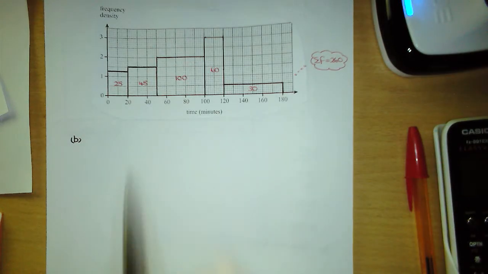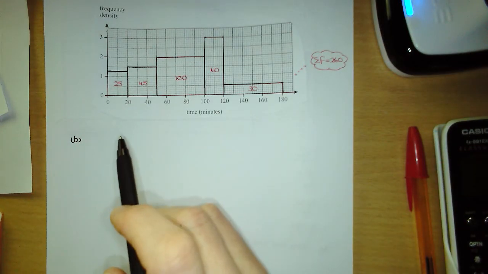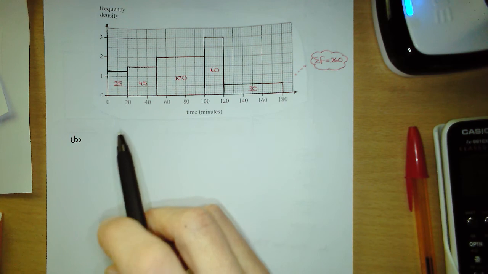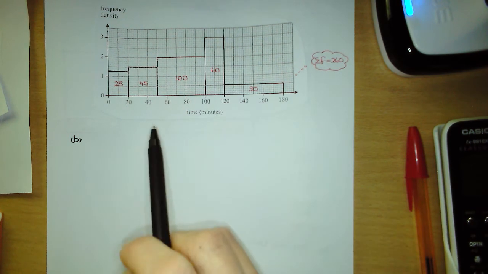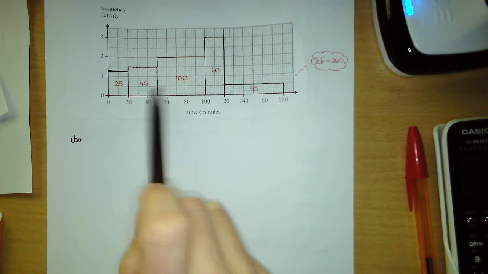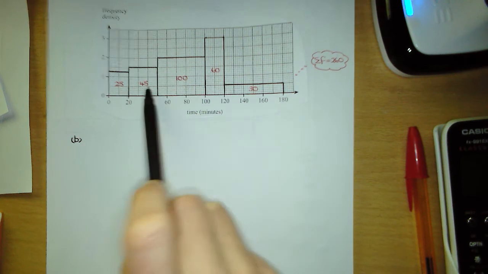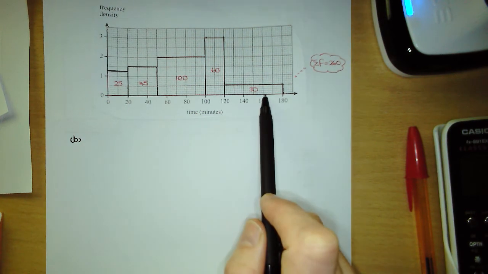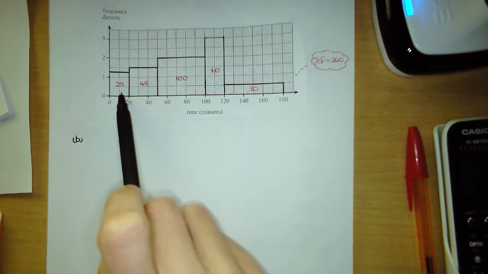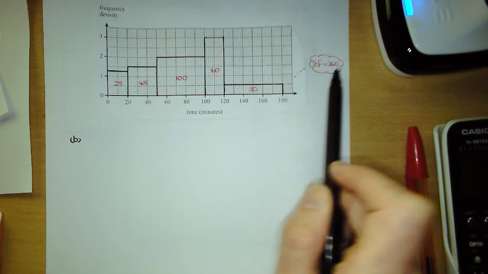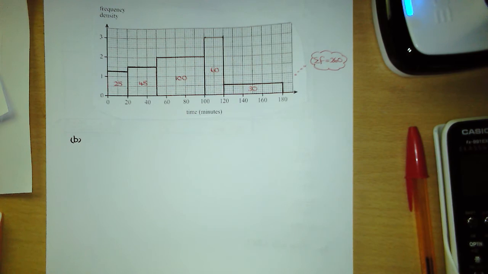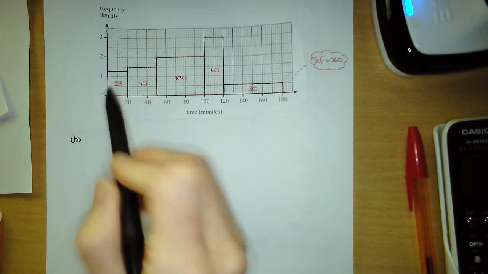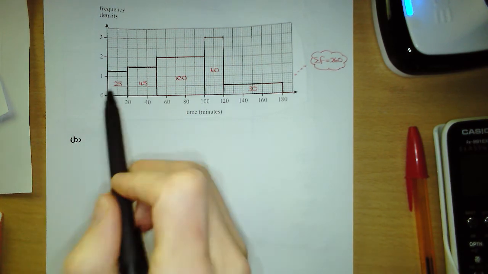Okay, in part B, what we want to do is estimate the median from the histogram. Now, what I've done is I've just taken the histogram that was given in the question, and in each bar I've written down the area. We worked out these areas in part A when we were getting the mean. I've also added all of these areas together to get the total frequency, which we did in part A, and that's 260.